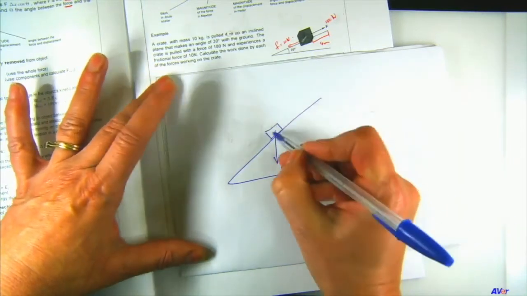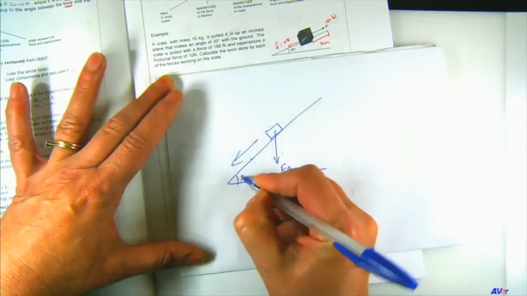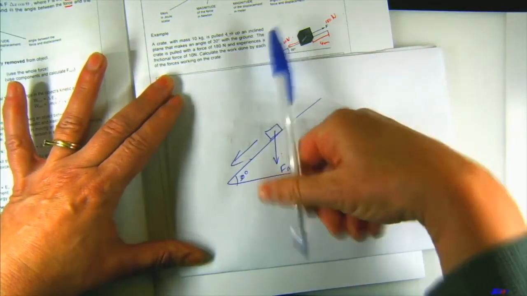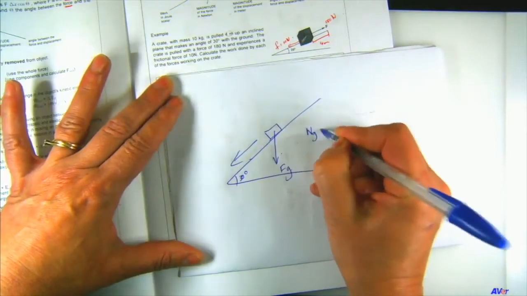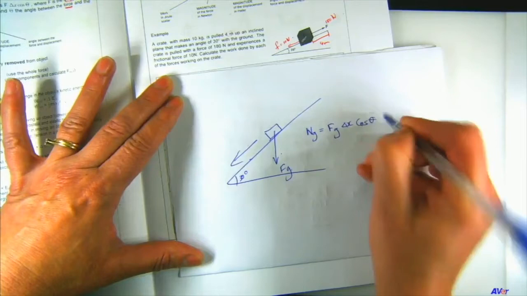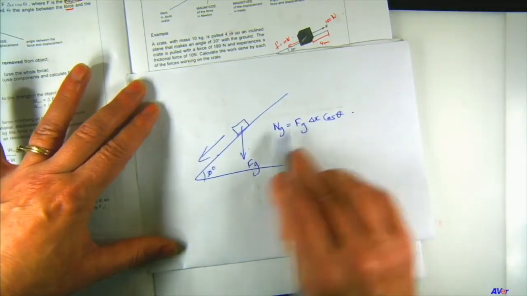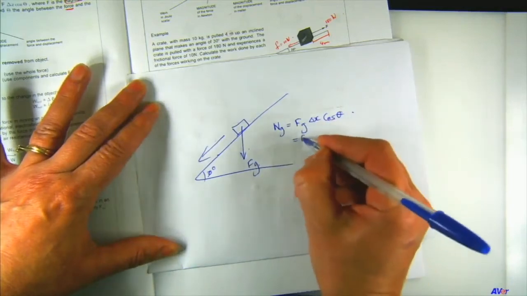If it's moving down the plane, that angle was 30. Now, if it's moving down the plane and you want to work out the work done by gravity, we say, okay, what force are we using? We are using the gravitational force, so you work that out.